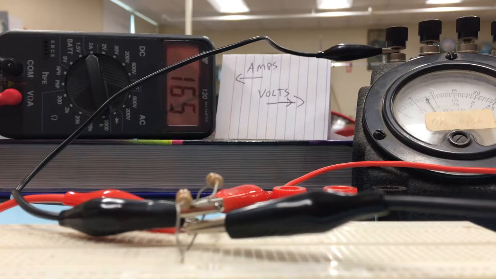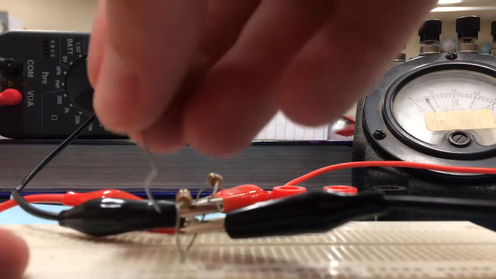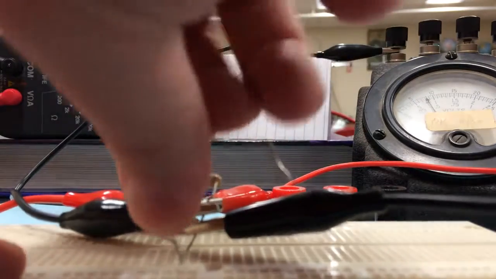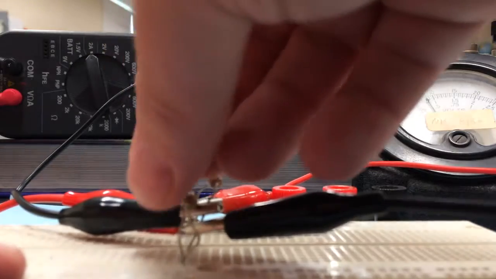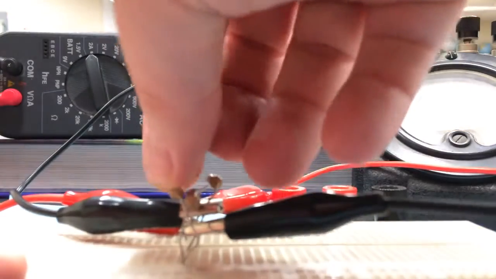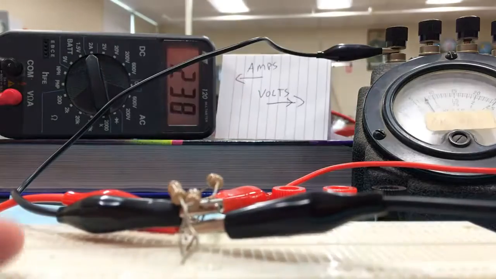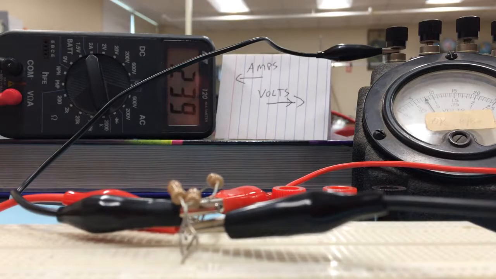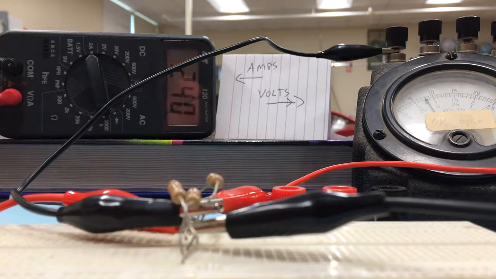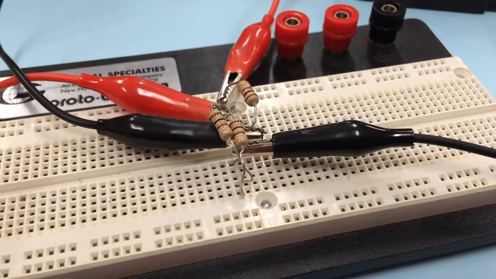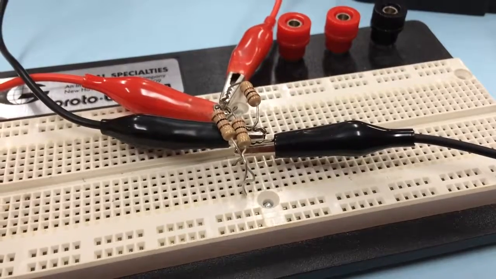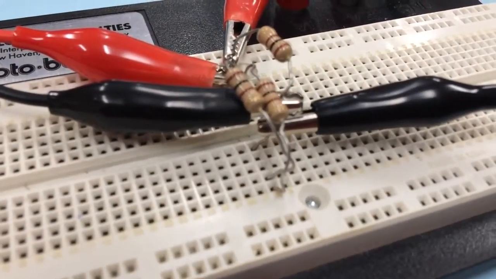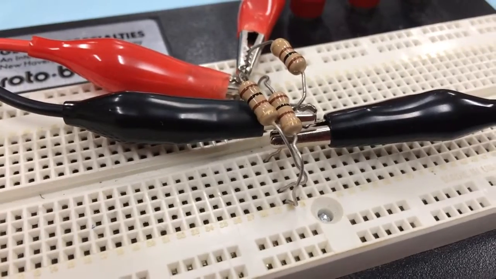And now we'll do the same thing. We'll put a third one in. So this row of holes. That row of holes. And now we're still at about 9 volts, but our current's gone up to 0.24. So there's our three resistor parallel circuit. You can see all their feet are wired together on this side, and they are on the other side too.